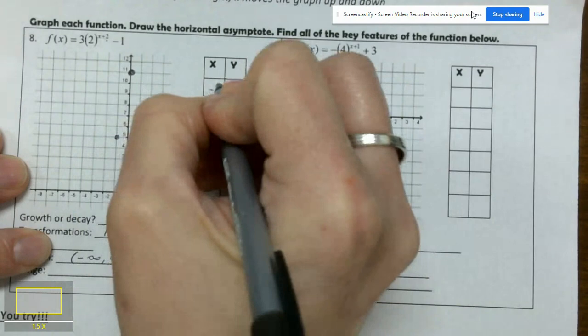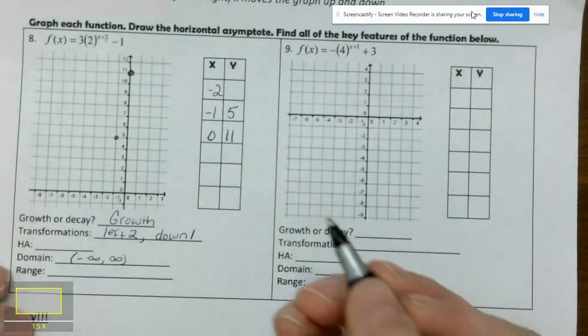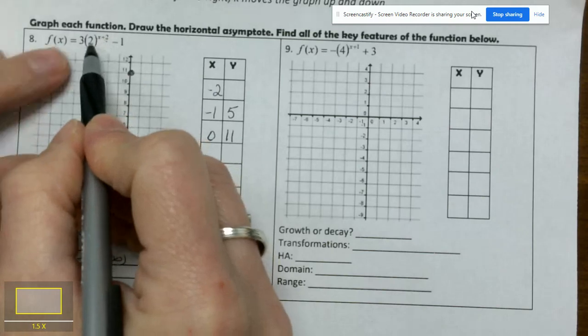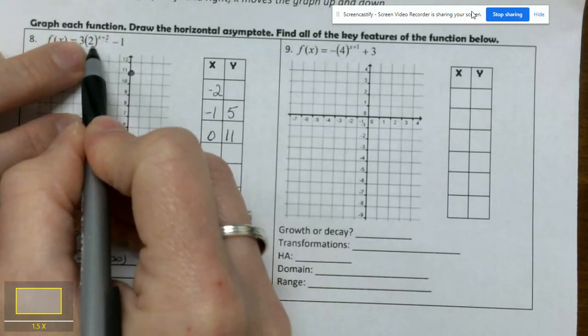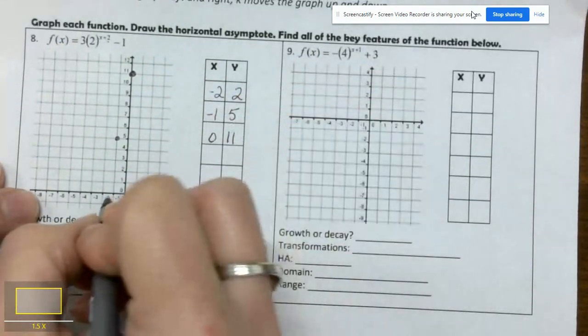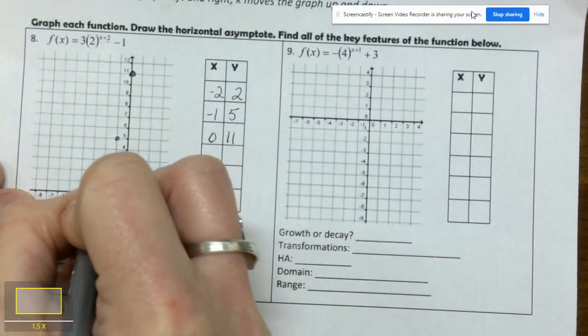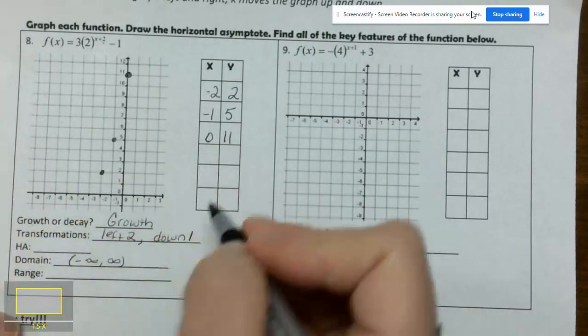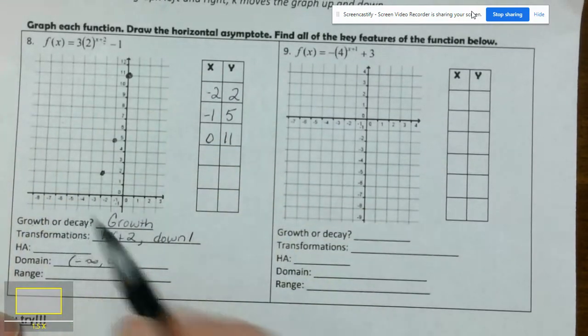Let's try negative 2 and see what we get. If I put in negative 2, plus 2 is 0. Anything raised to the 0 power is 1. 1 times 3 is 3, and 3 minus 1 is 2. So I'm going to get (negative 2, positive 2). All right, so it looks like we're coming down. Now we've just got to figure out what this is approaching.